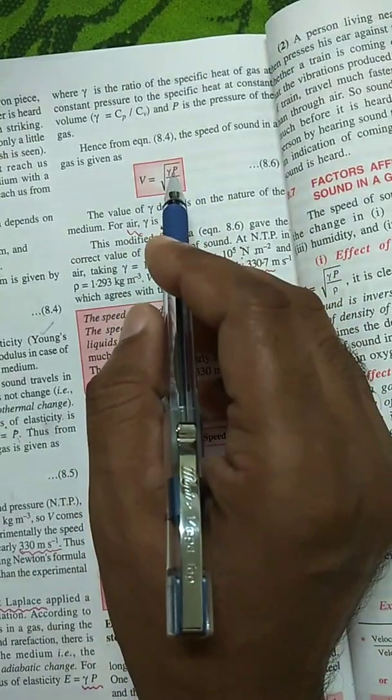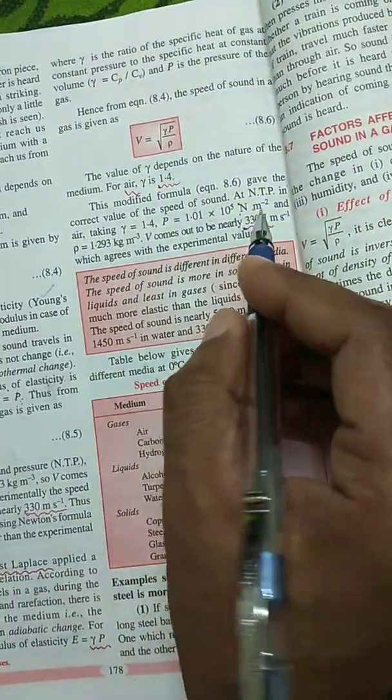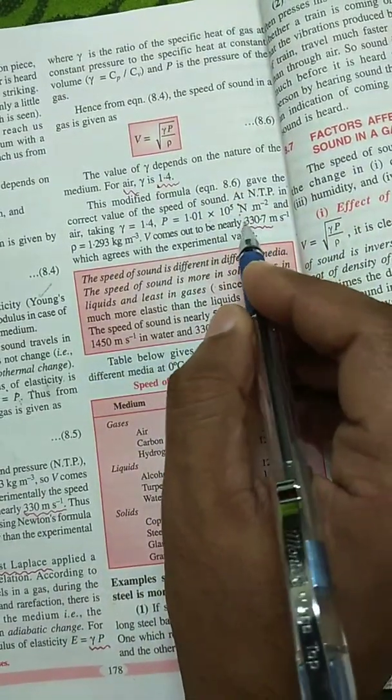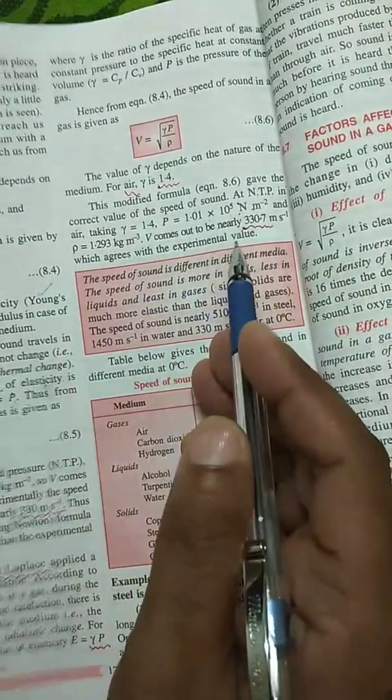After introducing this and substituting the value of P and density of air, we got the result quite close to the experimental result, that is 330.7 meter per second. So which agrees with the experimental value.